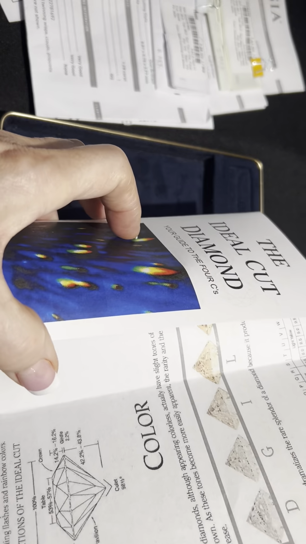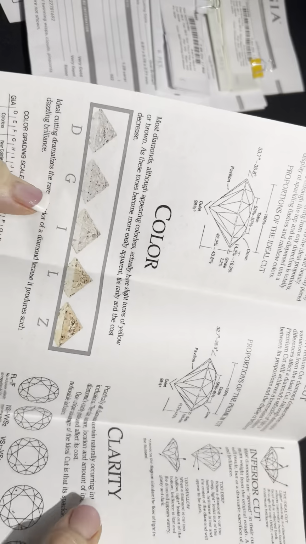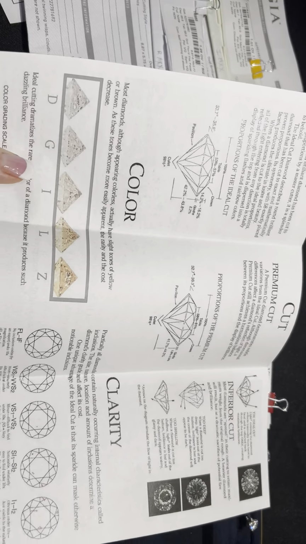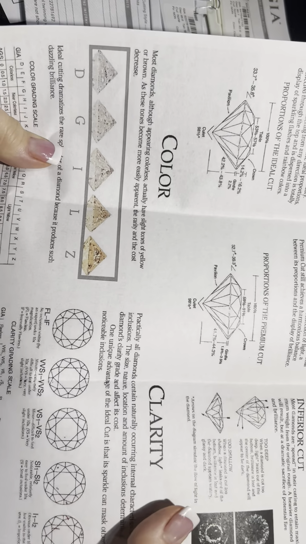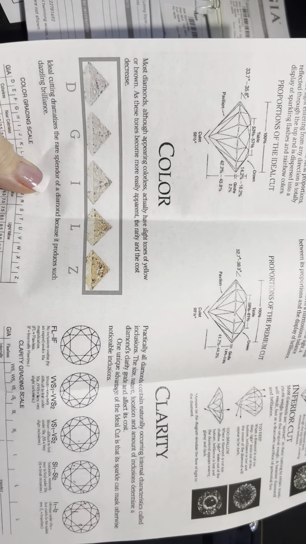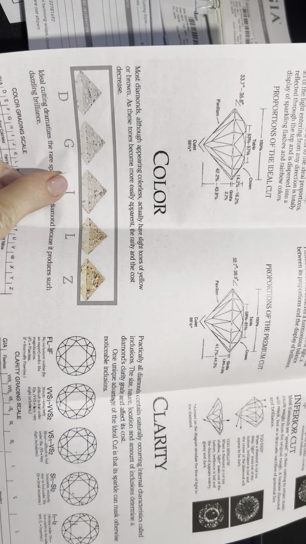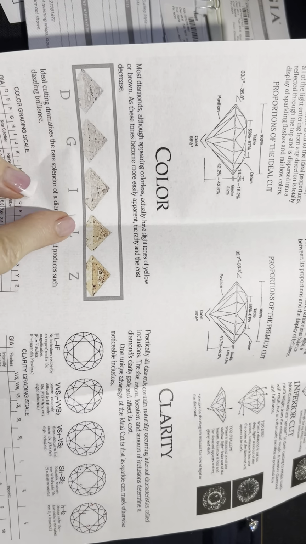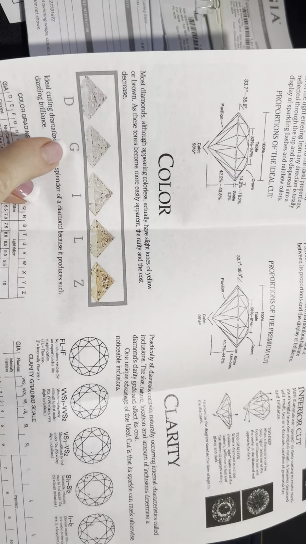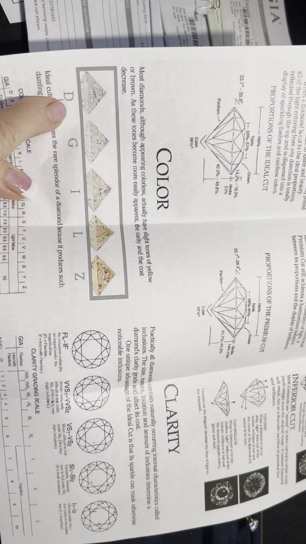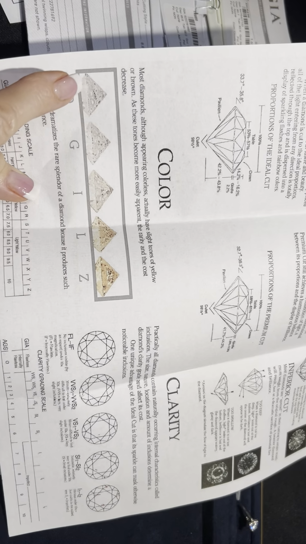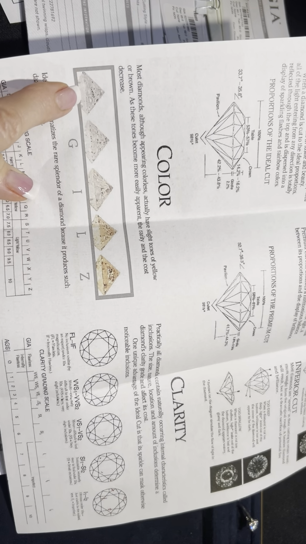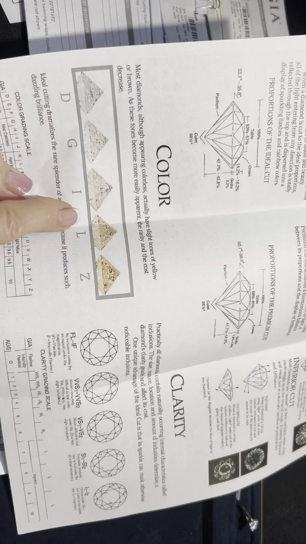But anyway, this is the tutorial that's on the website, which explains the colors, the clarity, the features about a diamond that we're looking for. The color grades are D to Z. Now, when diamonds are graded for color, they're graded table down, not face up. We look at them face up, but they're graded table down, okay?